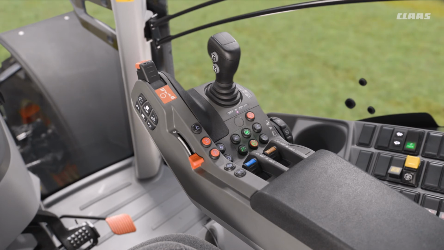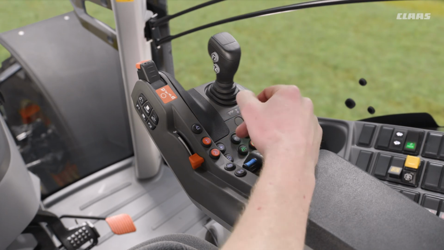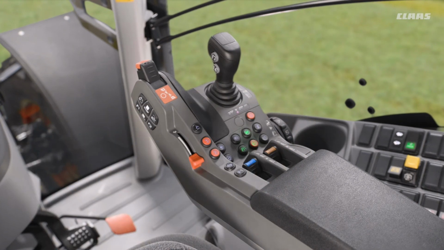If we wanted to fine-tune these RPMs a little bit more when we're in the field, for example, increase it in a small manner, we could use the plus and minus keys on the right-hand side of the engine memory buttons to increase or decrease in small increments.